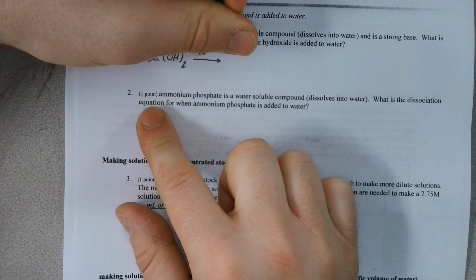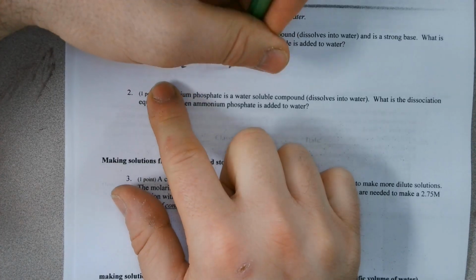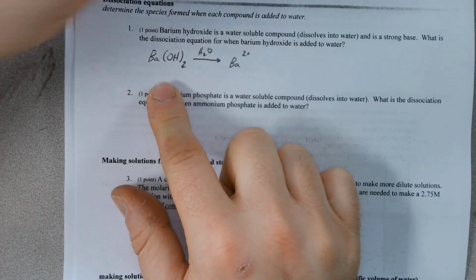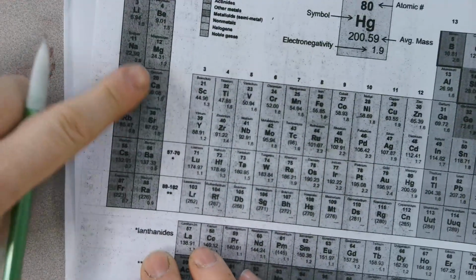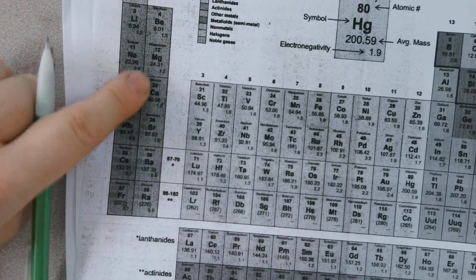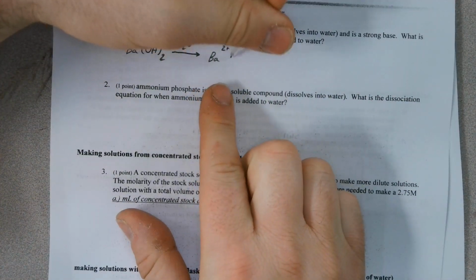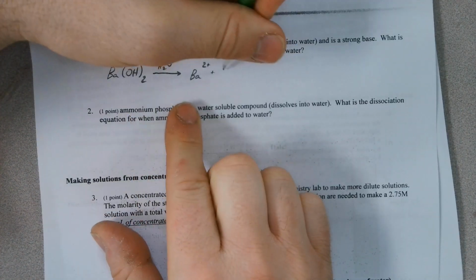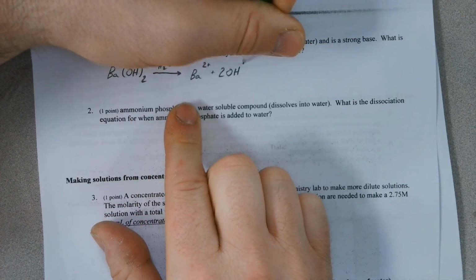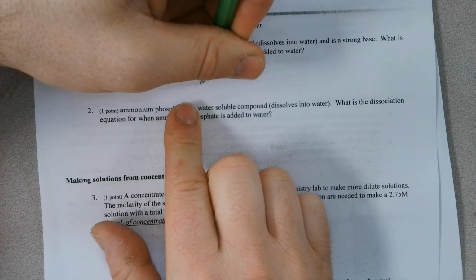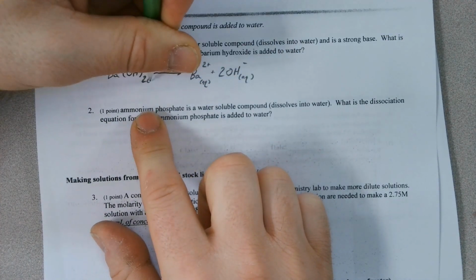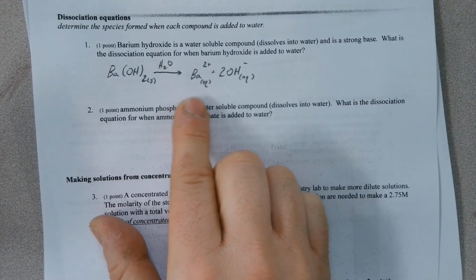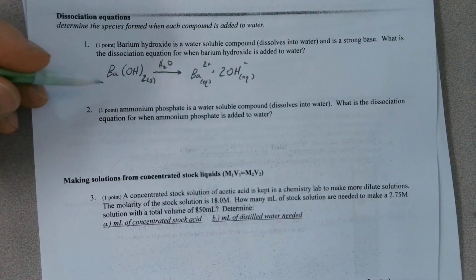And so I'm going to show it like this. I'm going to produce a barium 2 plus ion. And I would know that because barium is in column 2, right there. So it's going to be a 2 plus. It's also going to produce 2 hydroxide ions with a negative charge. And these are both going to be (aq), indicating that we know they're within the aqueous or dissolved phase. So those are pretty simple.